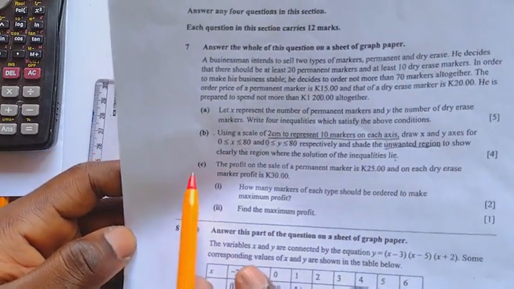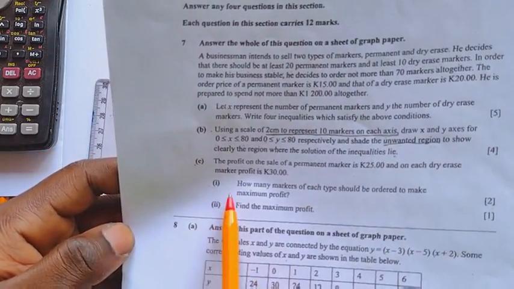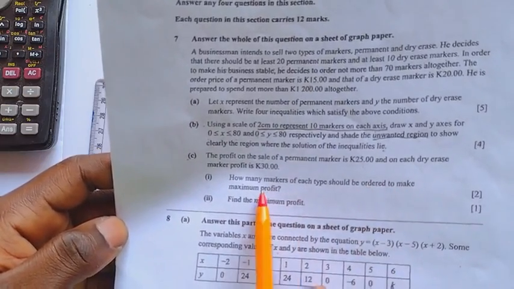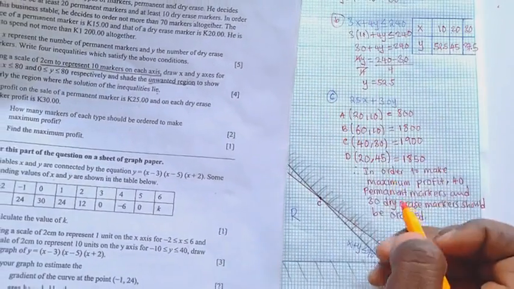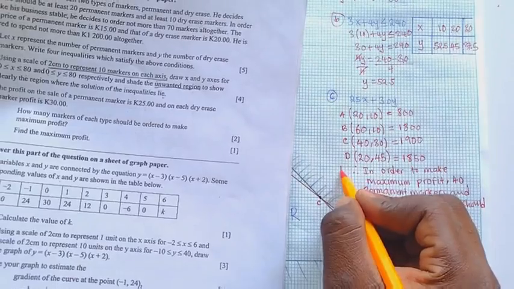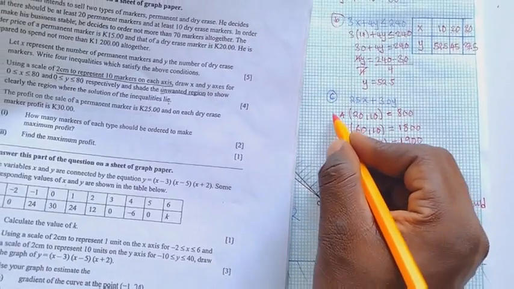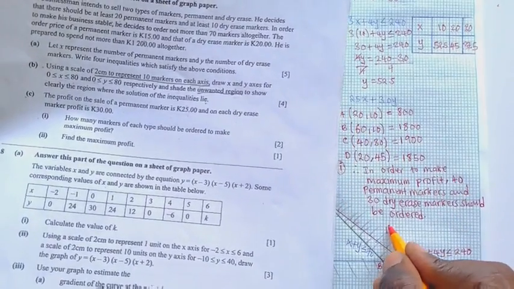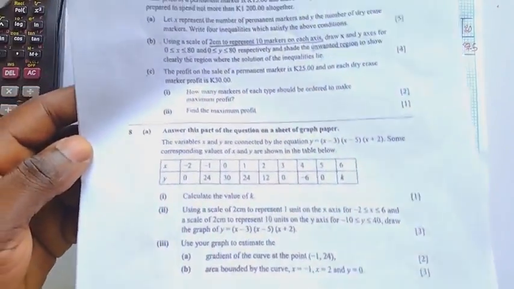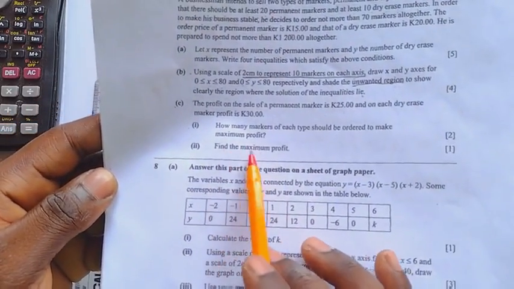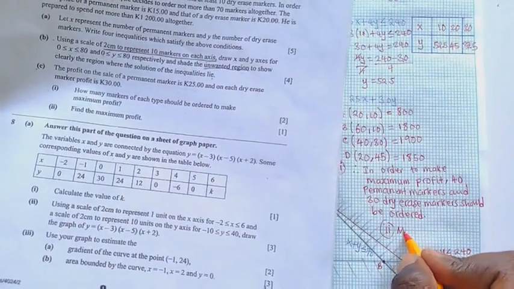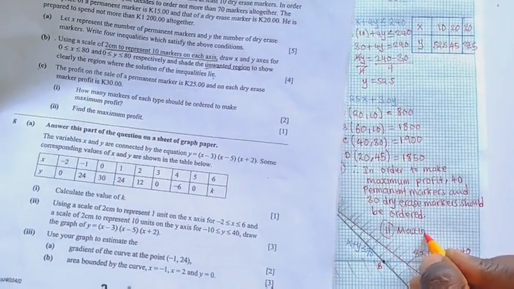Right, so we have answered our question C1, which was how many markers of which type should be ordered to make maximum profit. It was carrying 2 marks. You indicate nicely, this is our C1. Then to come to C2, where they have told us to find the maximum profit, this is very easy. You just say maximum profit.